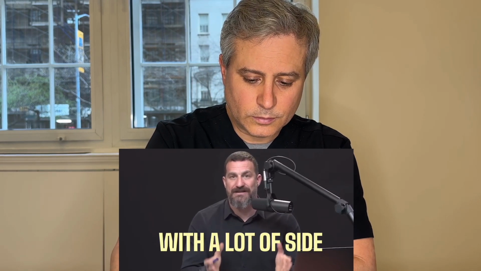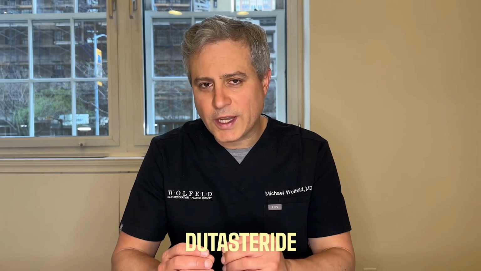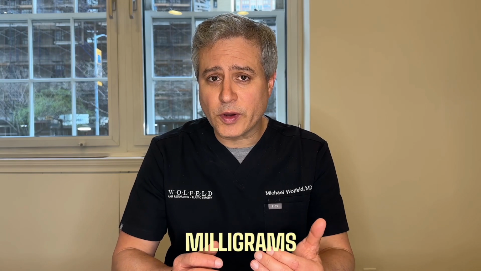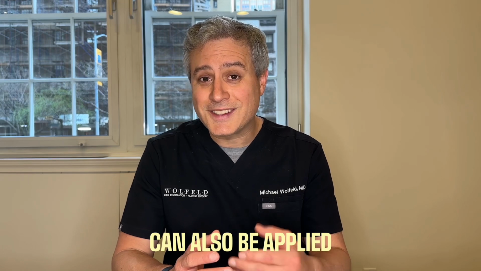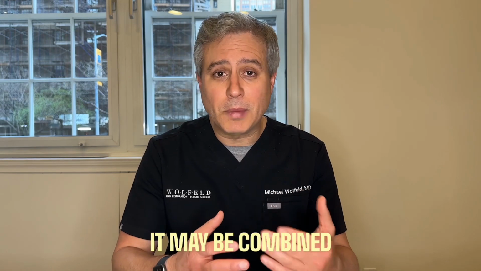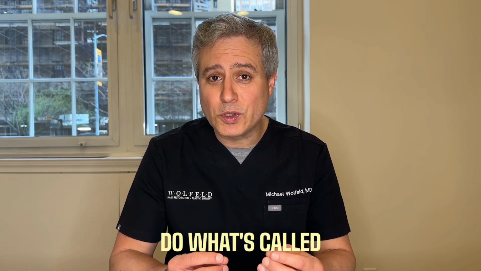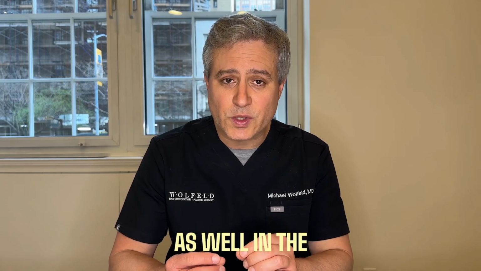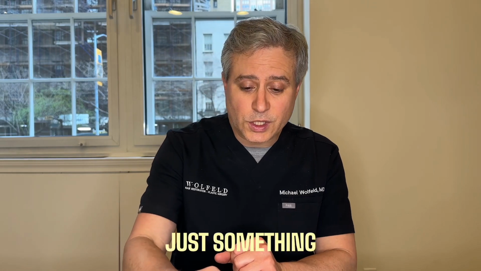Now, not surprisingly, dutasteride is associated with a lot of side effects related to the DHT pathway. So usually people that take dutasteride orally start off with a low dose, such as the 0.5 milligrams, which can be effective. Dutasteride can also be applied topically, so it may be combined in a compounded topical treatment. Sometimes people do what's called mesotherapy, which is small little injections of dutasteride as well in the scalp. So that can be effective as well. So just something to keep in mind.